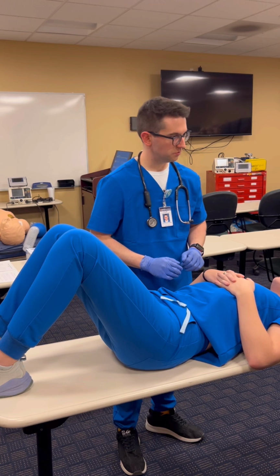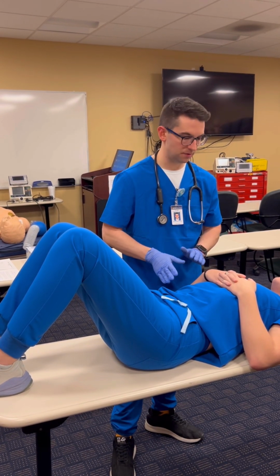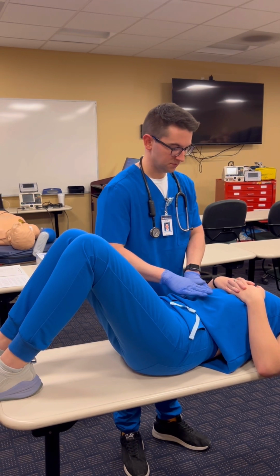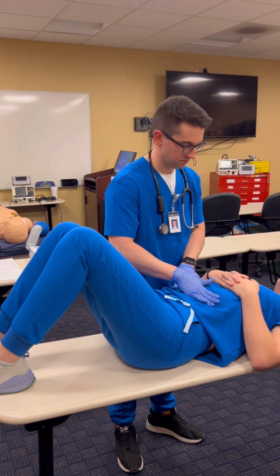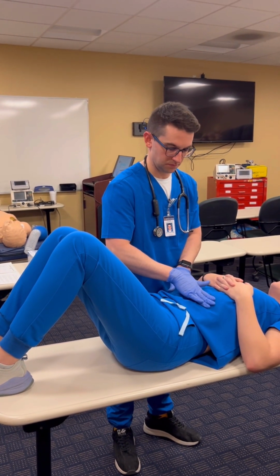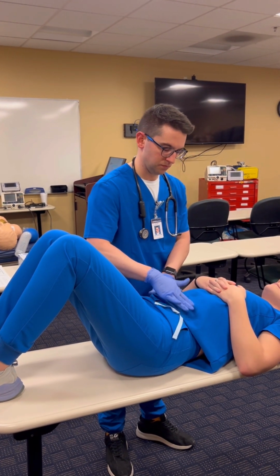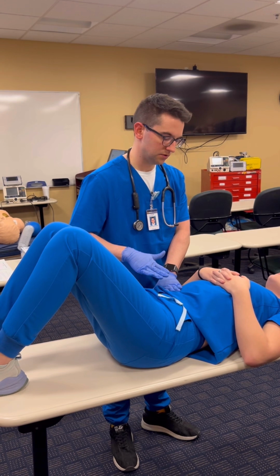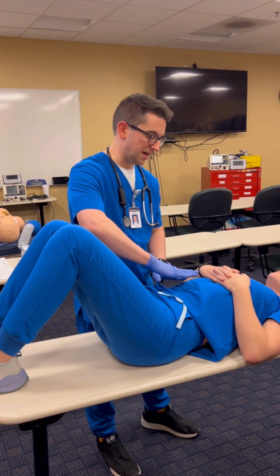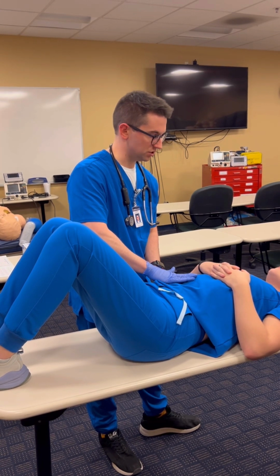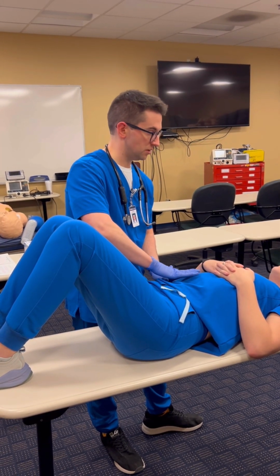Okay. So the next one we're going to do is I'm going to keep palpating, but this time I'm going to go a little bit deeper. Still doing okay? Yep. Good. Okay, excellent. And then the last part while I'm palpating here is I'm going to also feel for an aortic pulsation, which is going to be in your left upper quadrant, just to the left of the umbilicus.